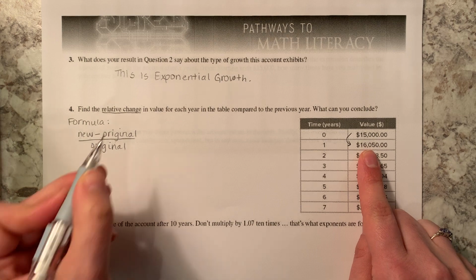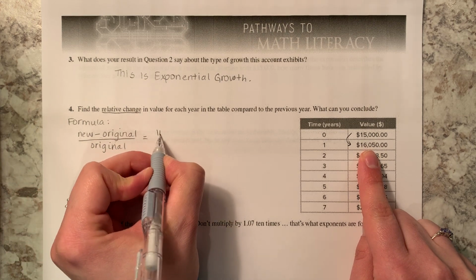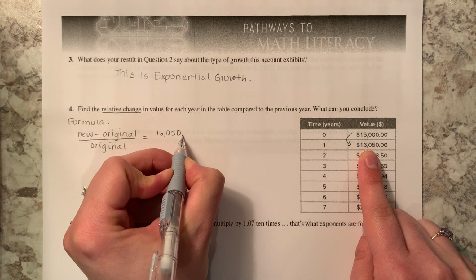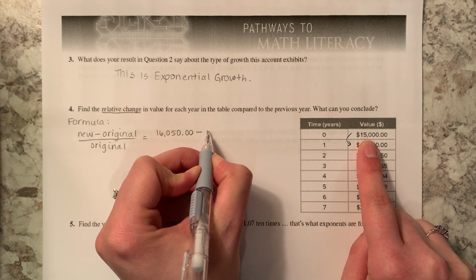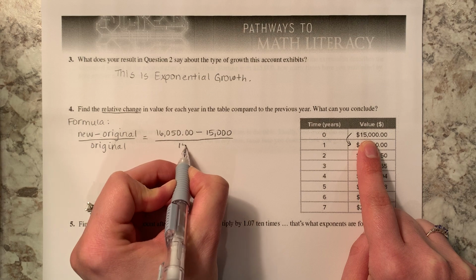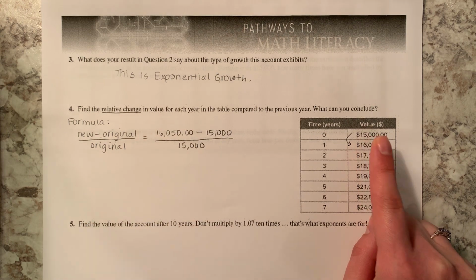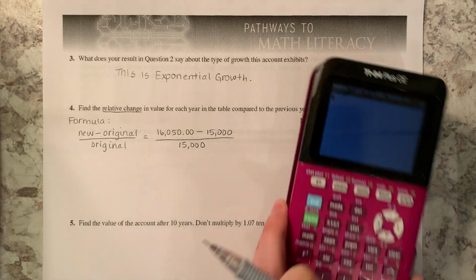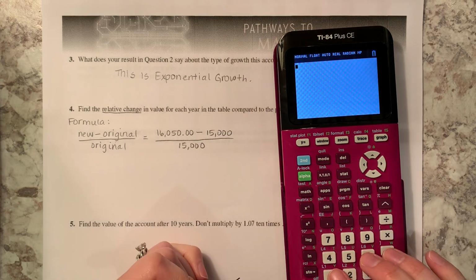So the new value would be $16,050 minus the original, which was 15,000, and then divided by the original, which is 15,000. So I'm going to go ahead and subtract and divide in my calculator.